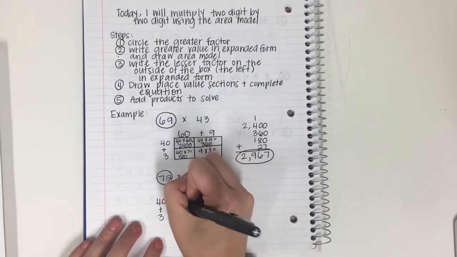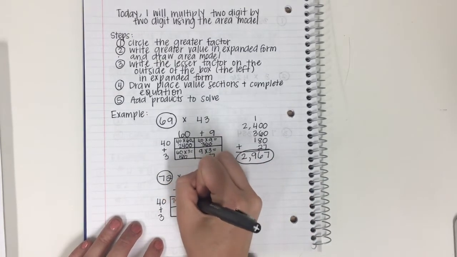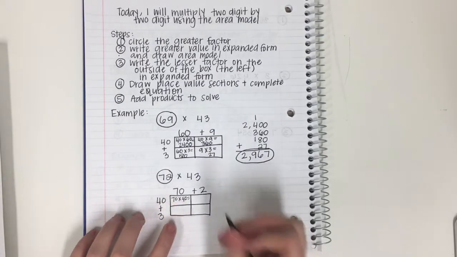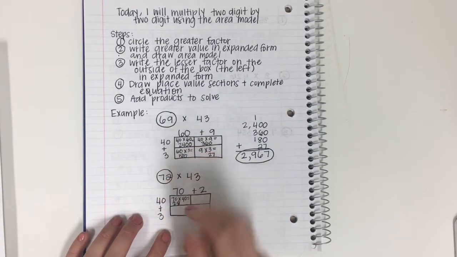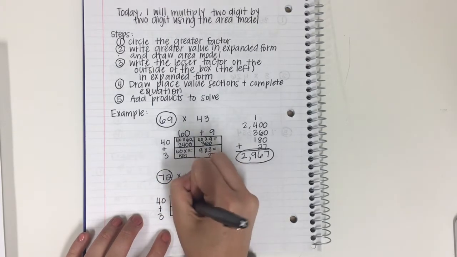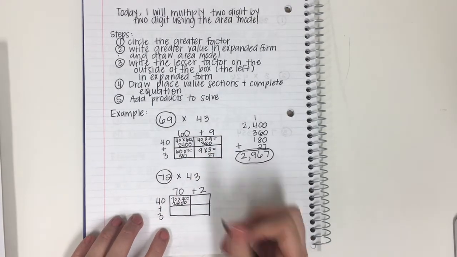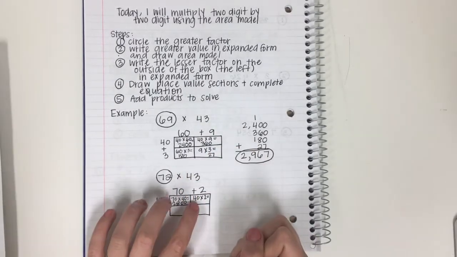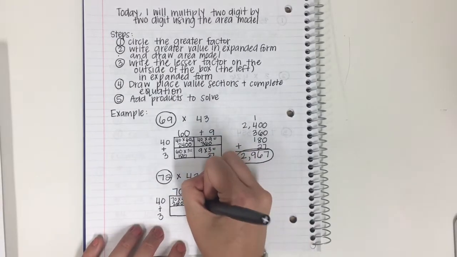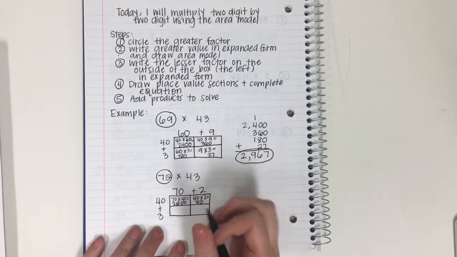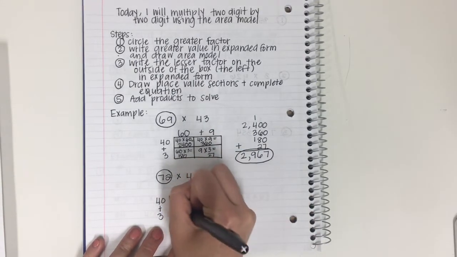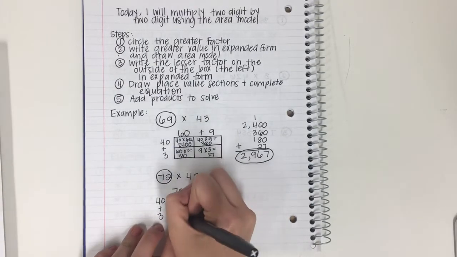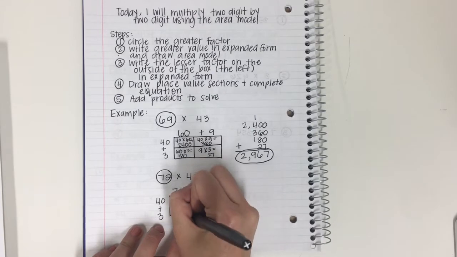So now let's multiply. 70 times 40 equals, well, 7 times 4 is what? 28 plus 2 zeros, 2,800. 40 times 2 is equal to, well, what's 4 times 2? 8, add the 0. We got 80. Then we have 70 times 3. What's 7 times 3? 21, add a 0.